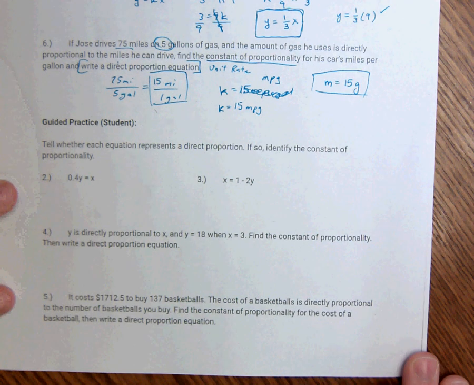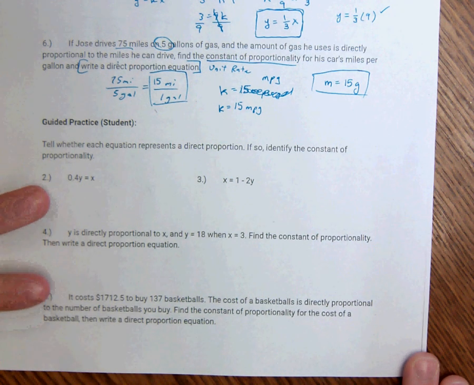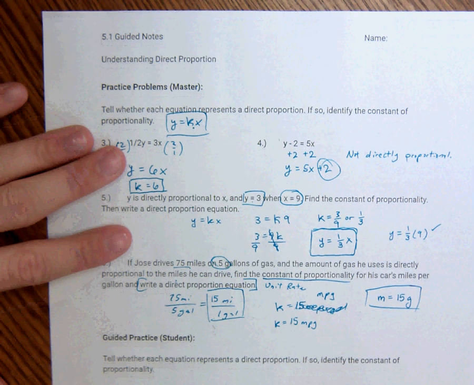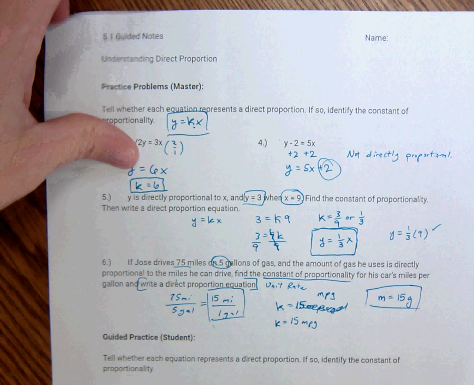These are all very similar to the ones we just did. If you're worried about how to do them, don't know where to start, please review that right there. But I expect this done tomorrow.